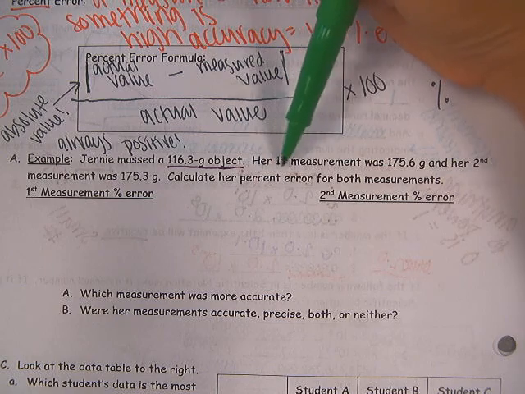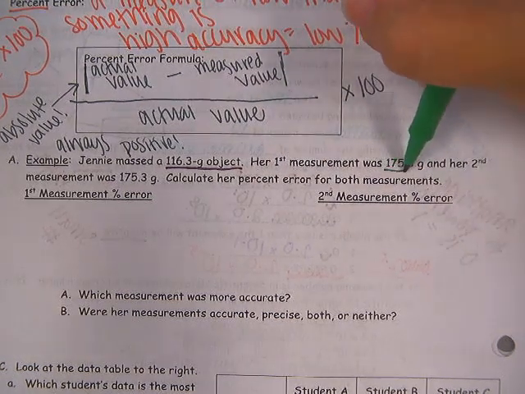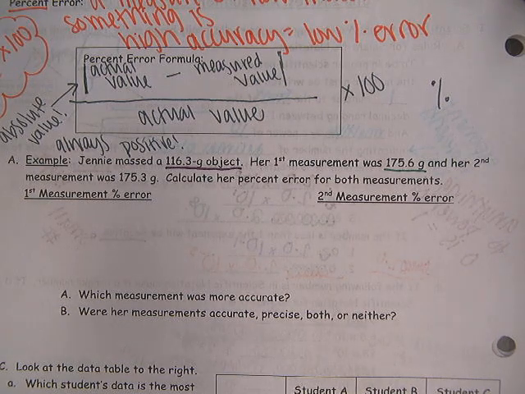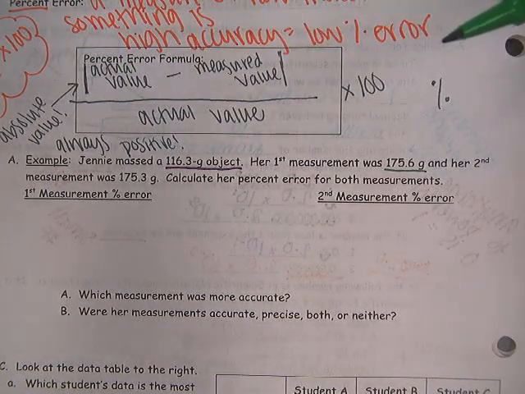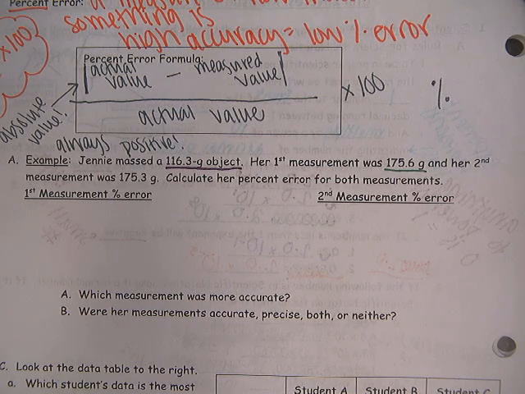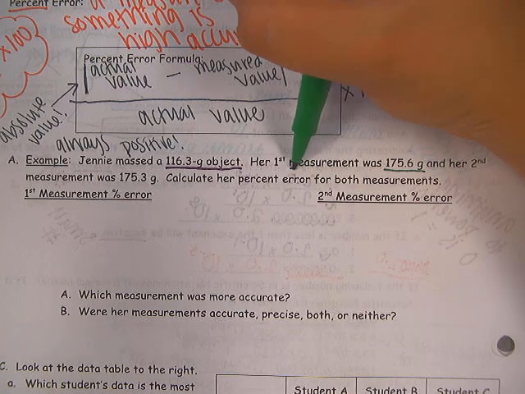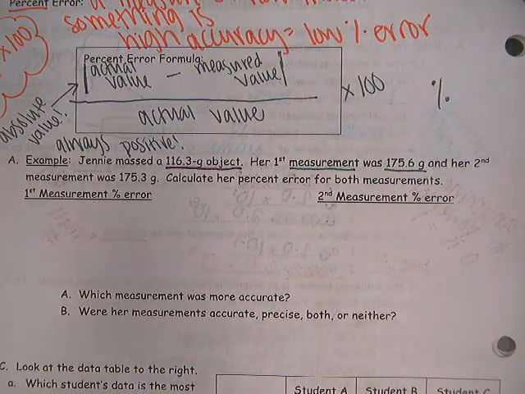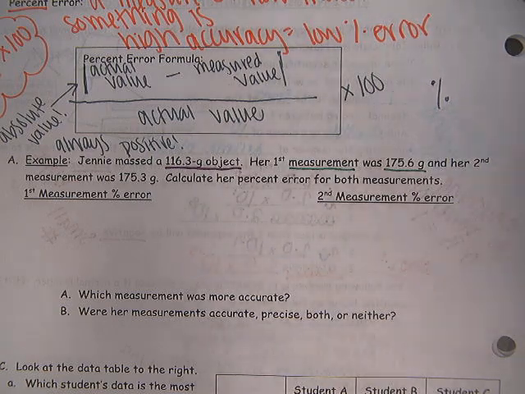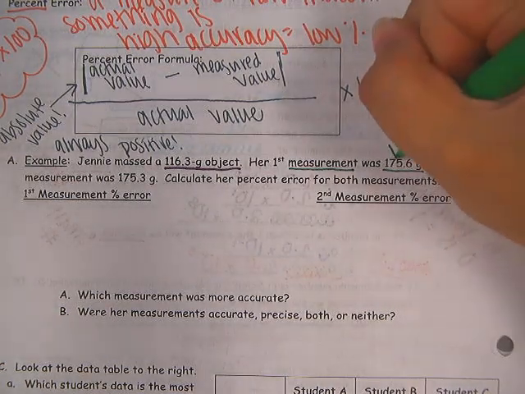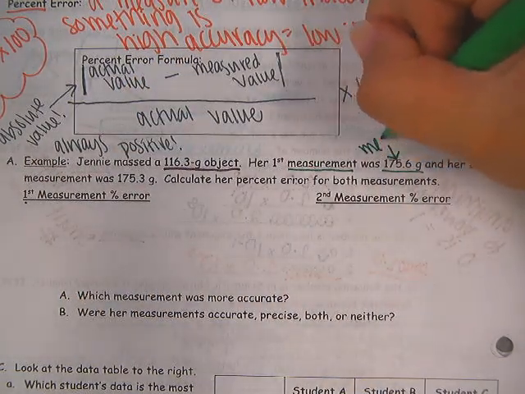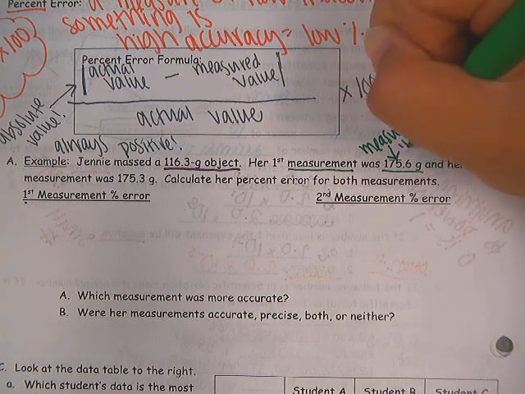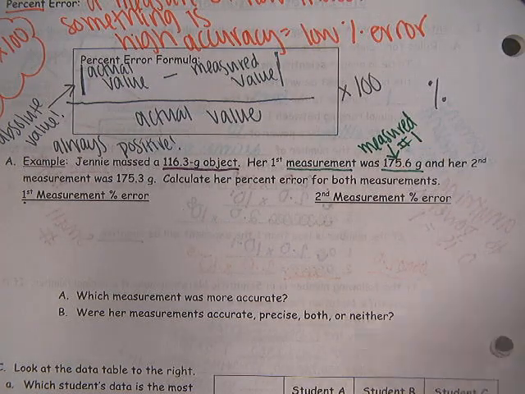The next sentence says her first measurement was 175.6 grams. Hopefully this one makes it a little bit more obvious. What value would this be? Would it be an actual value or a measured value? If it says her first measurement was this, it should be really clear that it's a measured value. So specifically, this is going to be her measured for her first trial. So measured, and I'm going to put number 1. So that would go here.